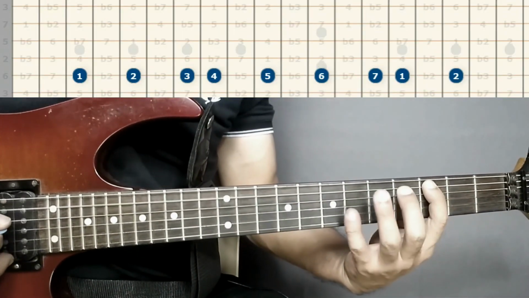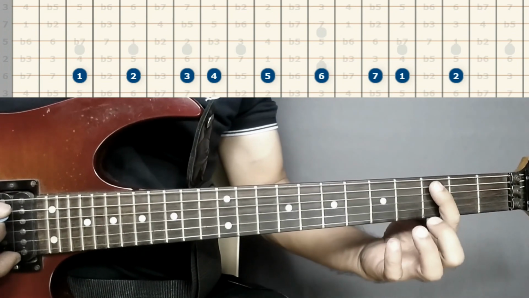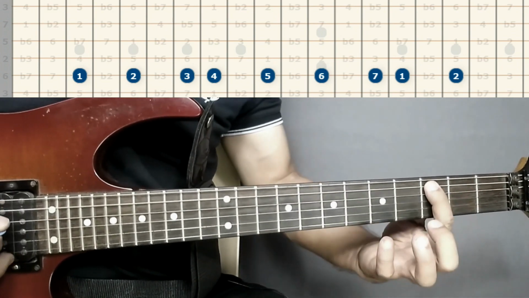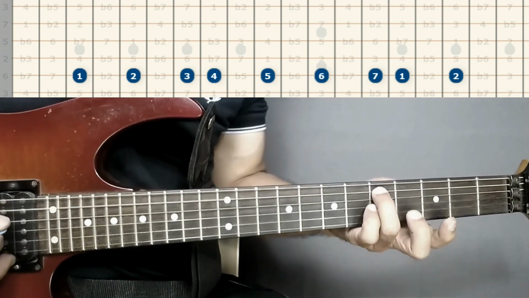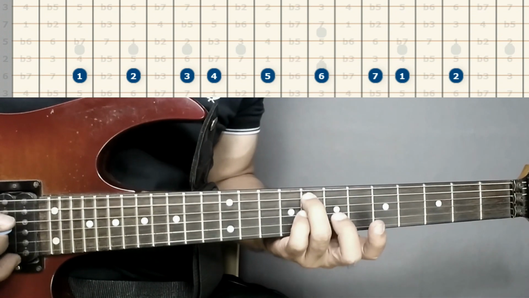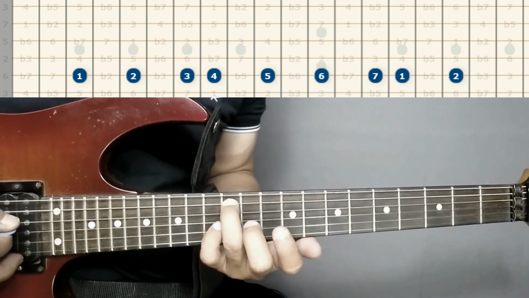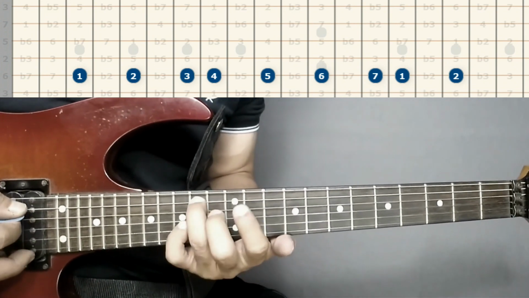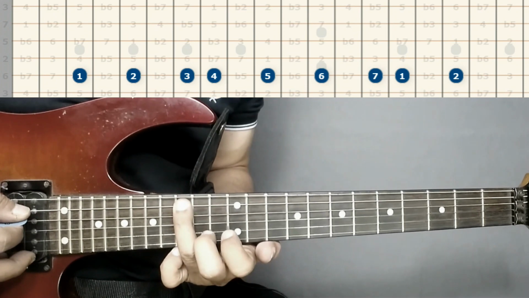C will be number 1, D will be number 2, E will be number 3, F will be number 4, G number 5, A 6, B 7, and back to 8, or octave.